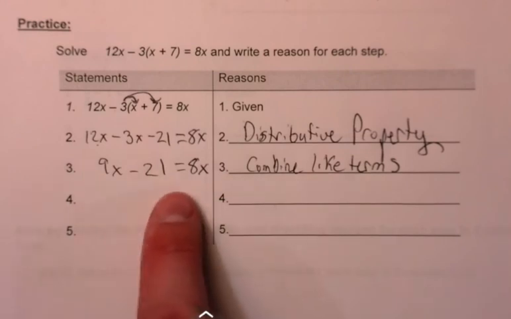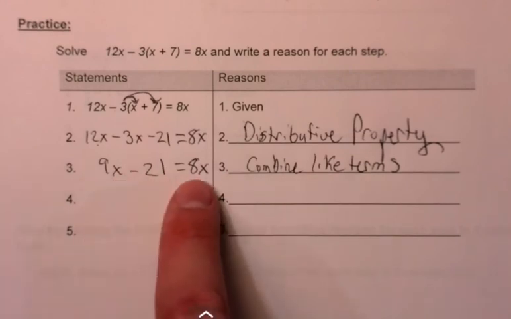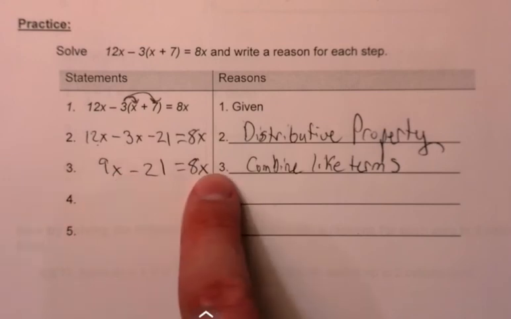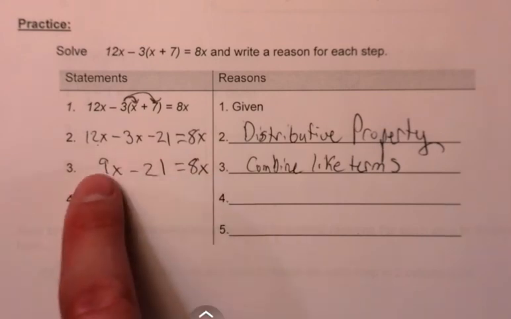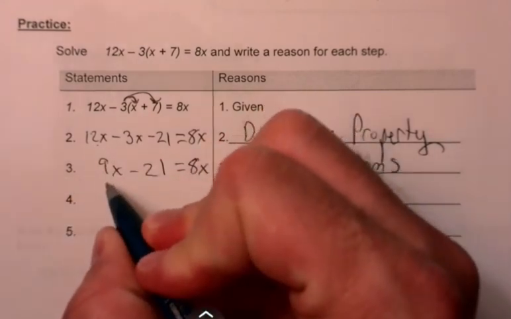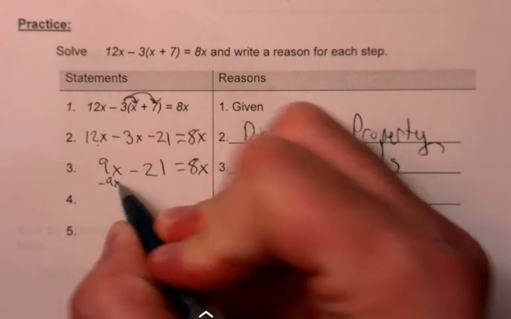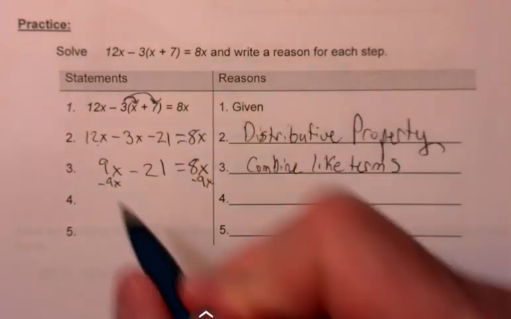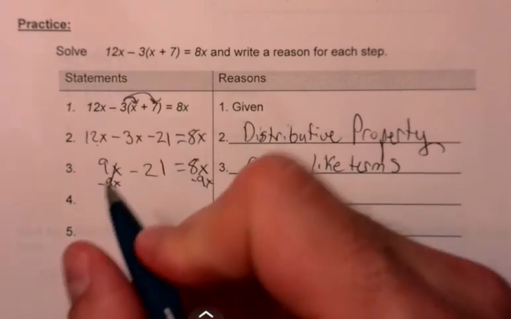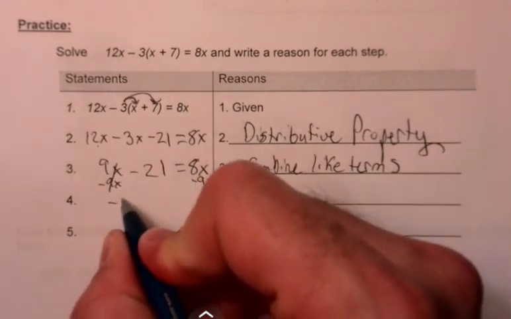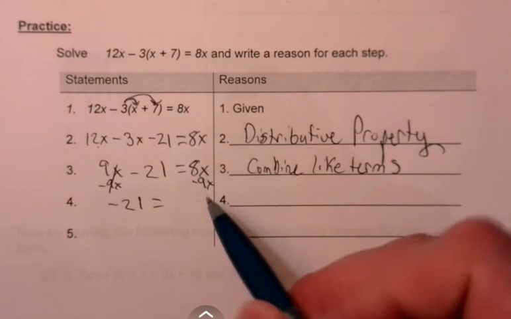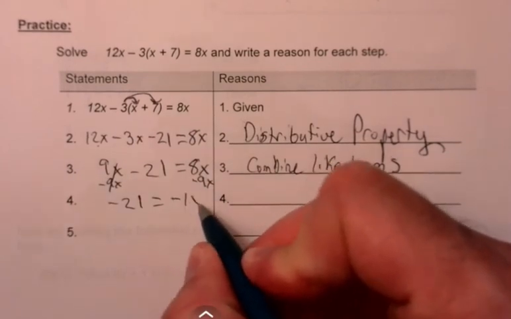Okay, so now when I'm doing this, if you remember in my solving equations, I said if you have an x on both sides, I need to move one of those. So I'm going to move the 9x by subtracting 9x from both sides. So I'm subtracting 9x. This cancels, and I'm left with, and I'm on line 4 here, -21 equals, now 8x minus 9x is -1x.